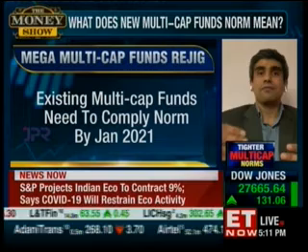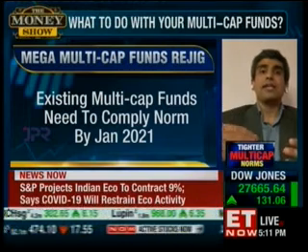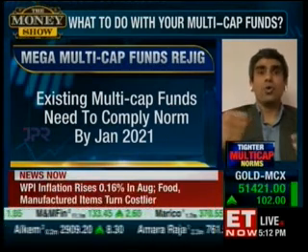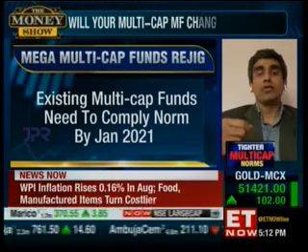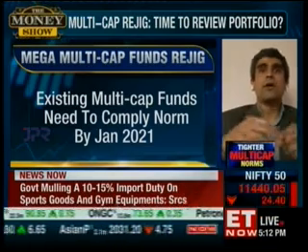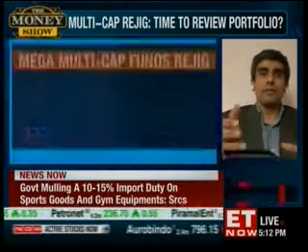What that means is that investors should be ready for slightly longer investment horizons, and also be ready for interim drawdowns, which could be larger than what they've seen in the erstwhile multi-cap avatar of that particular fund, if it chooses to remain in the multi-cap form. So I think these are things that investors need to keep in mind.